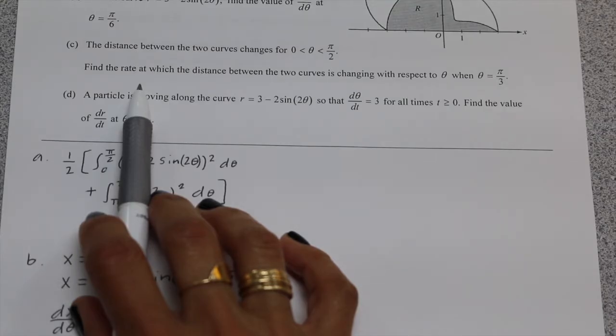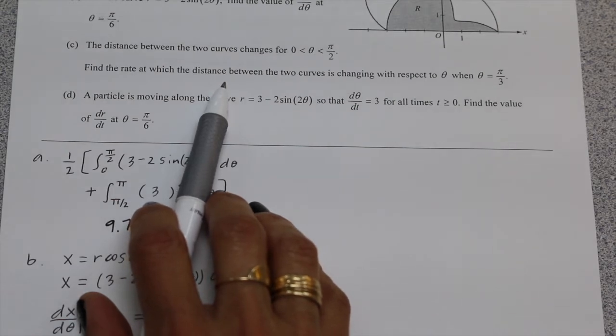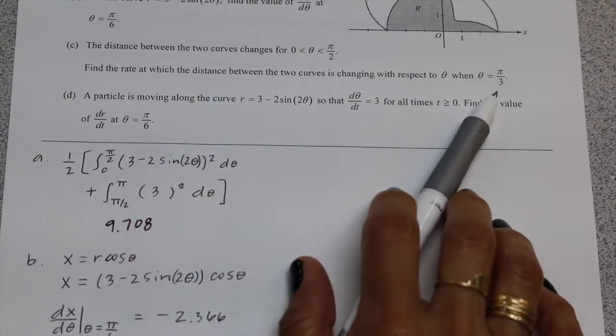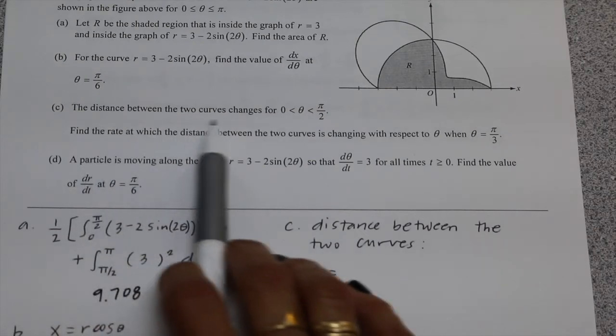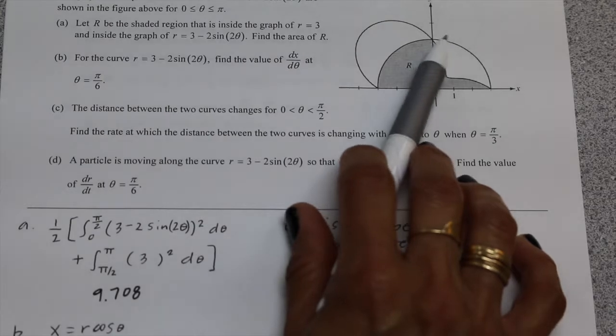For part C, it says the distance between the two curves changes from 0 to pi over 2. Find the rate at which the distance between the two curves is changing with respect to theta when theta equals pi over 3. We're considering the distance between the two curves between 0 and pi over 2, so that's going to be here in quadrant 1.